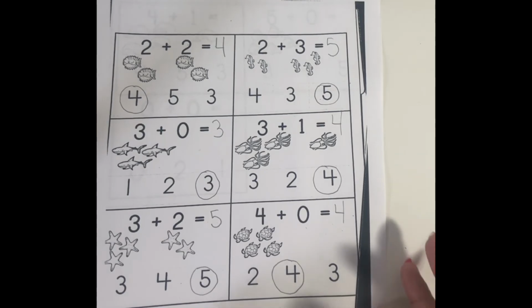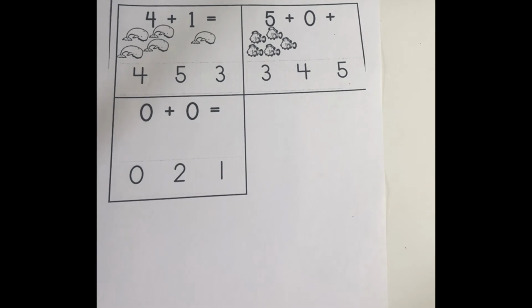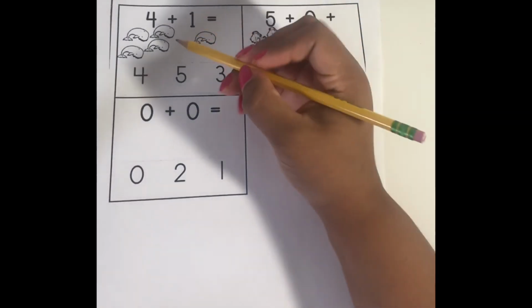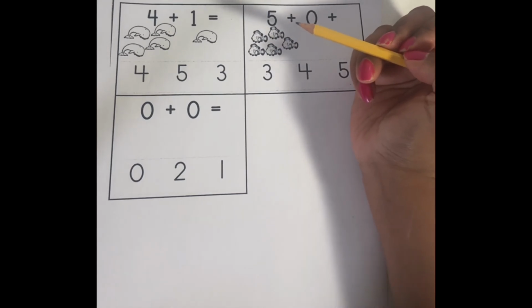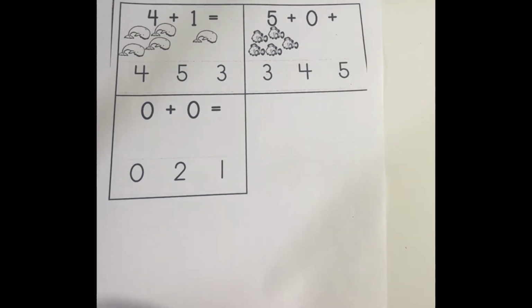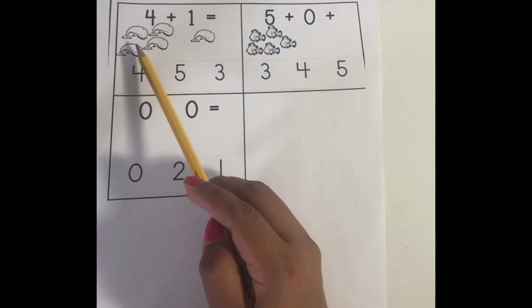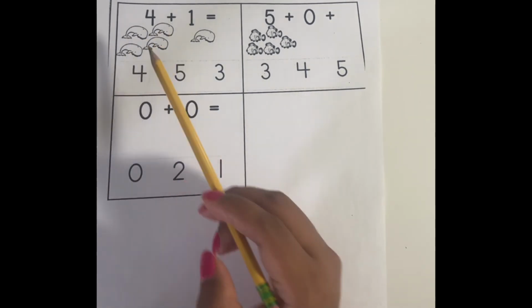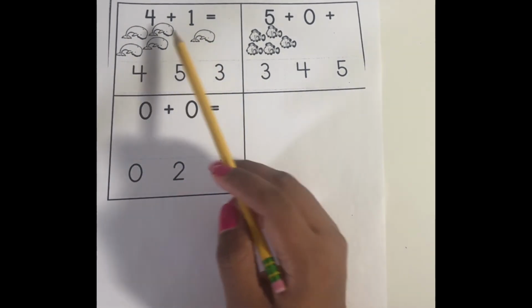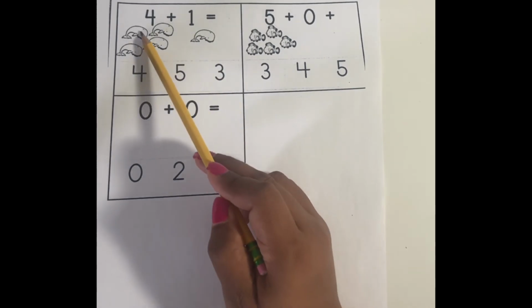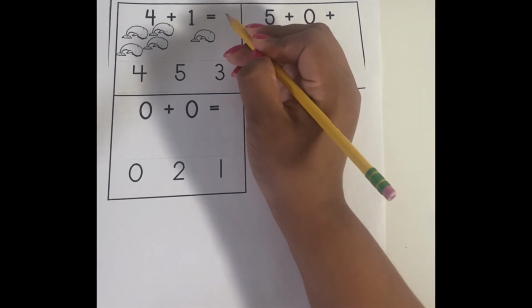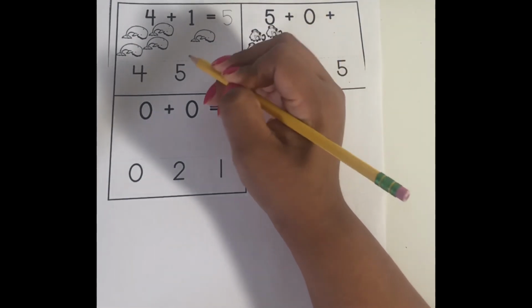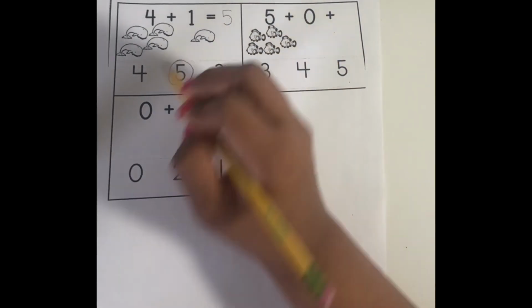Good job, guys. So we're moving on to our last page. Okay, so we have 4 plus 1 equals, they didn't give us the answer for, and then we're gonna count. 1, 2, 3, 4 on this side and 1 on the other. How much do we have all together? 1, 2, 3, 4, 5. So we're gonna write our 5 and circle our 5.